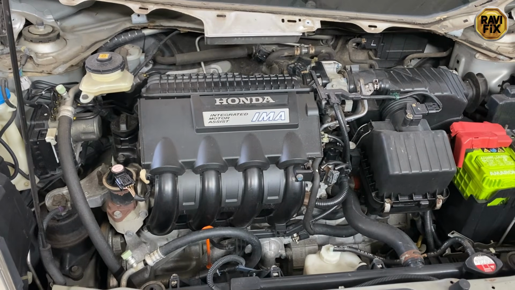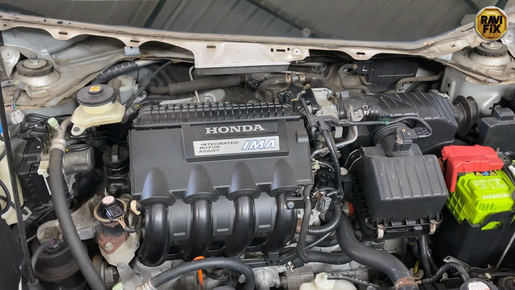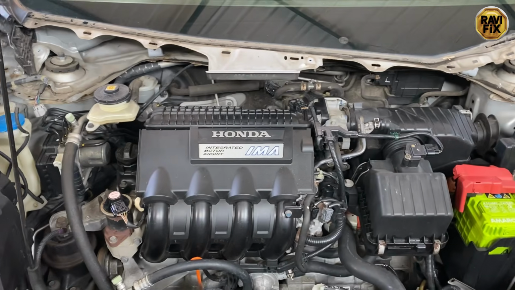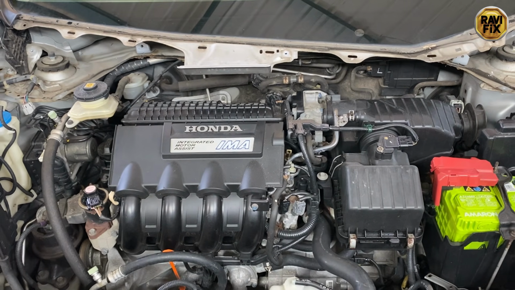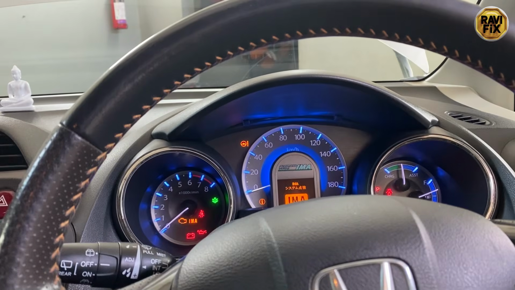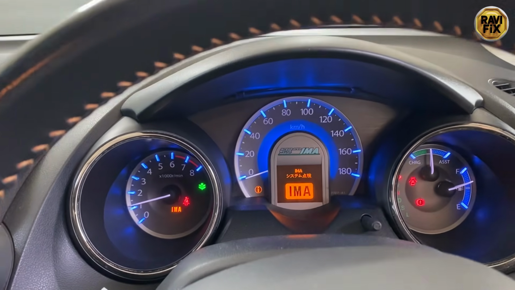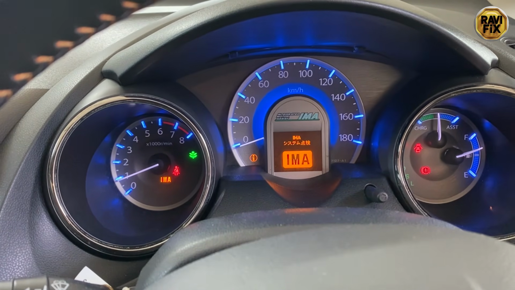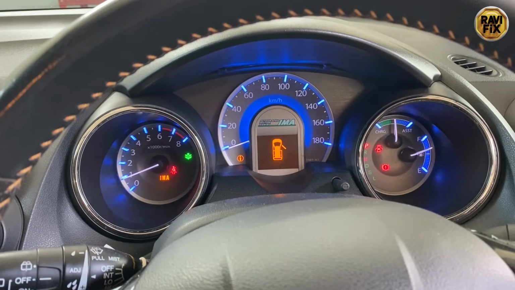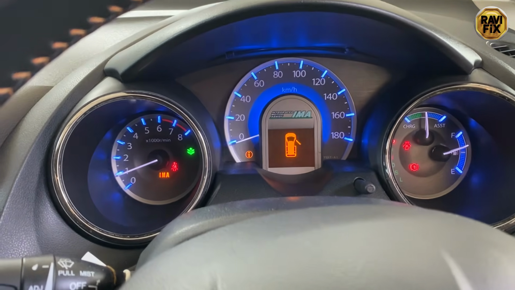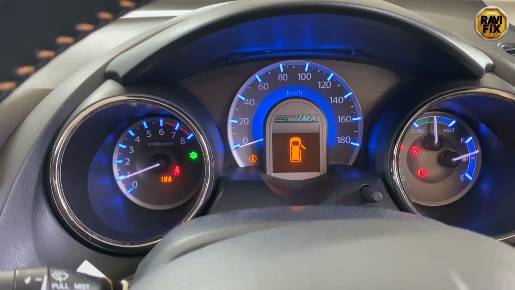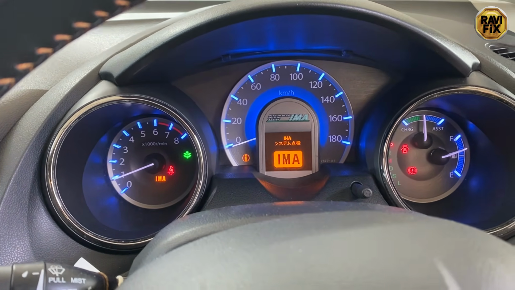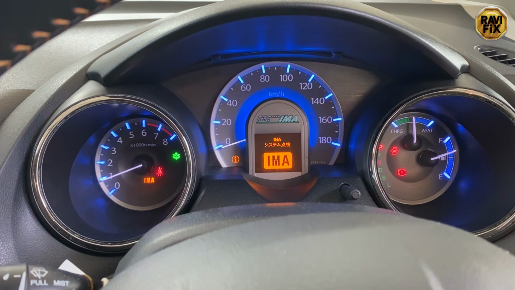Okay, let's pre-scan the car first because we need to check what fault codes are available, what the data is, and what is going on right now with this car. Let's start the car first, and you can see that the IMA indication still stays on the dashboard. So the customer complaint is confirmed. I have hooked up the scan tool already, so let's scan the car first.